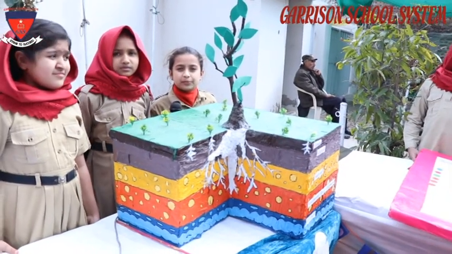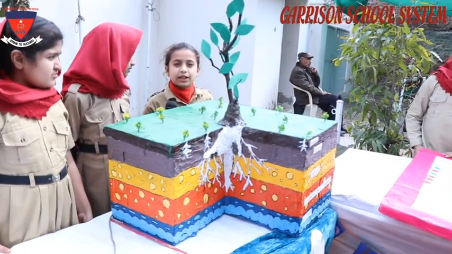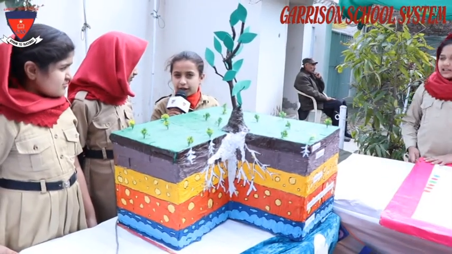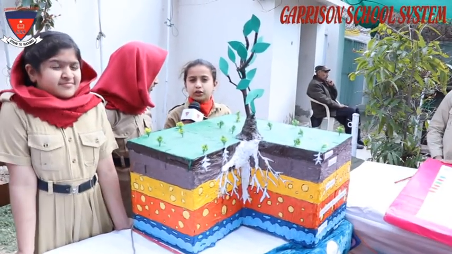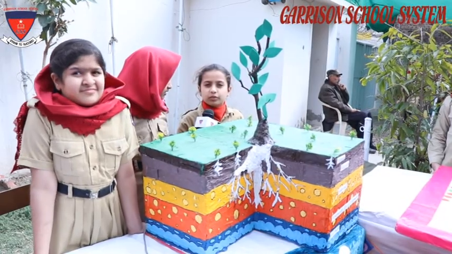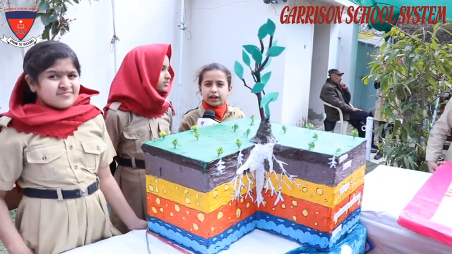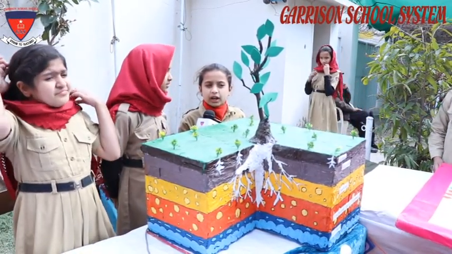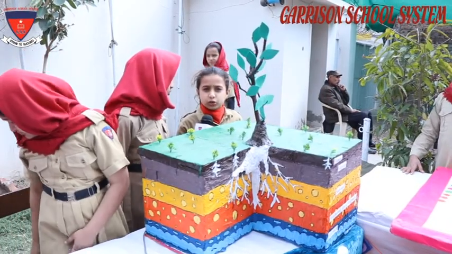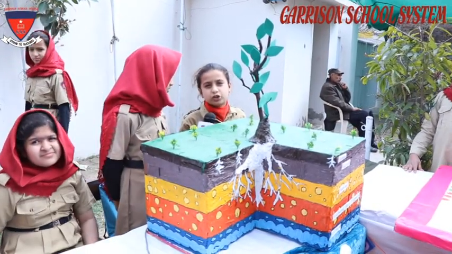My model name is soil layer. Our model is about soil layer. There are 5 layers of soil: humus, topsoil, subsoil, weathered rock fragment, bedrock. To make this model, we have used cardboard, paints, tissues, glaze paper, and plaster of Paris.